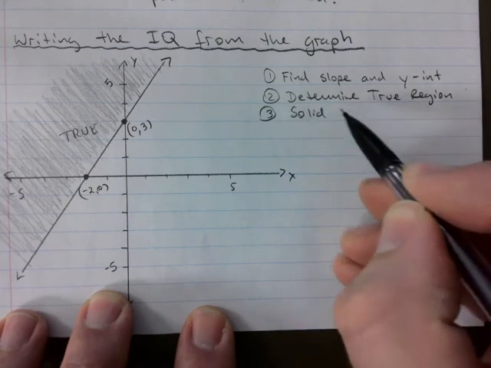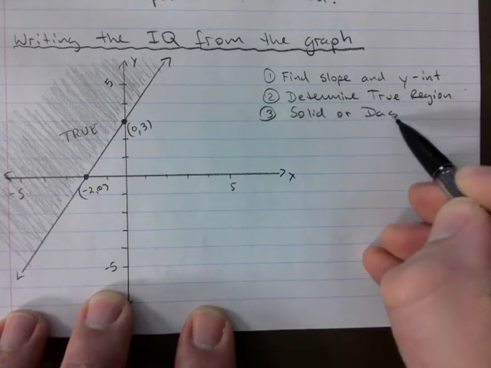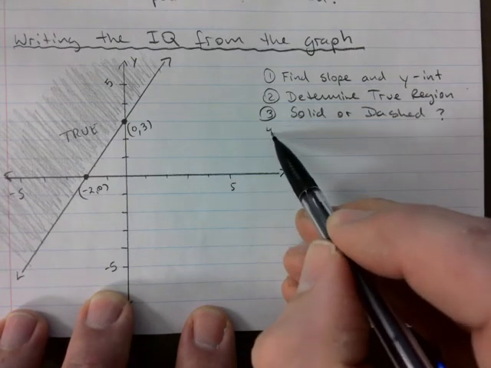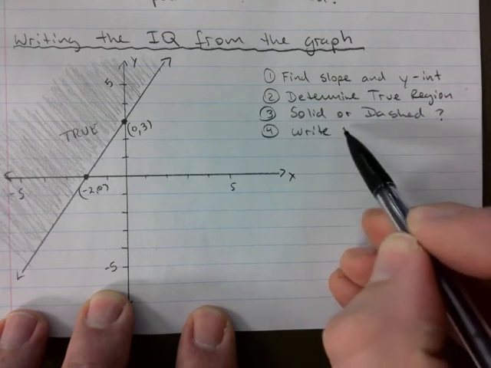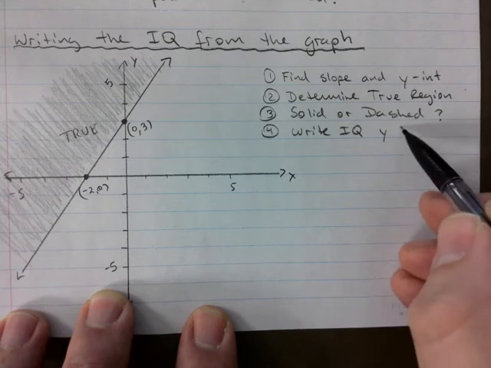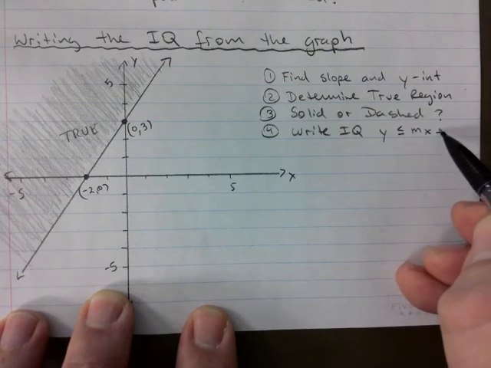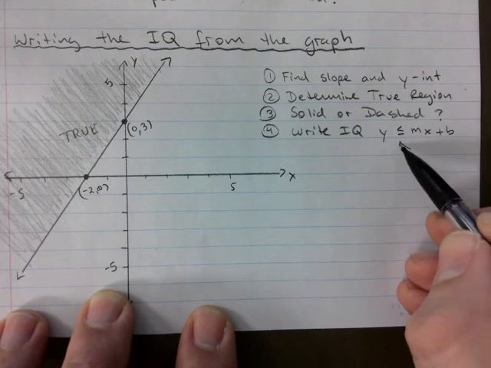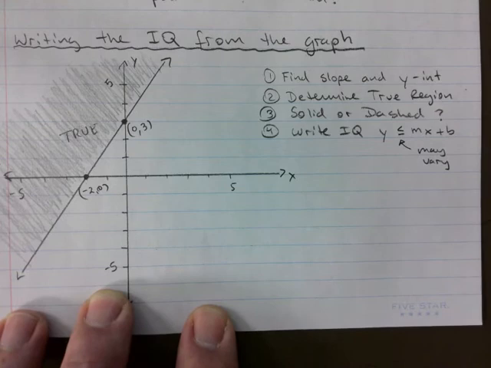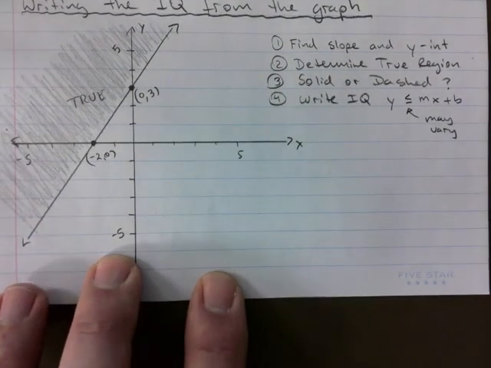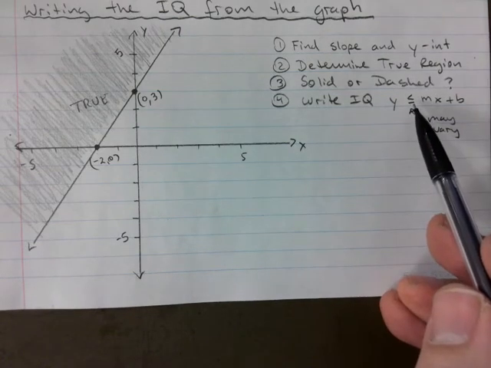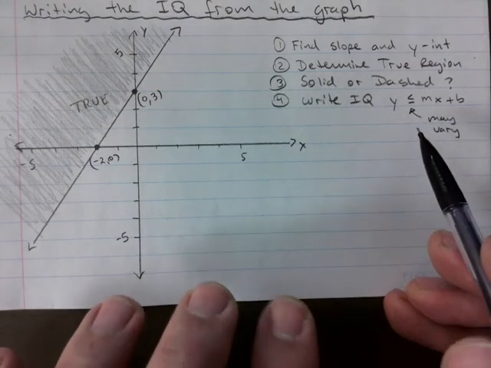Is it solid or dashed? And then just write the inequality using this, and this may vary, right? That inequality, don't say it's always going to be less than. That will depend on the situation. So let's go ahead and do that.